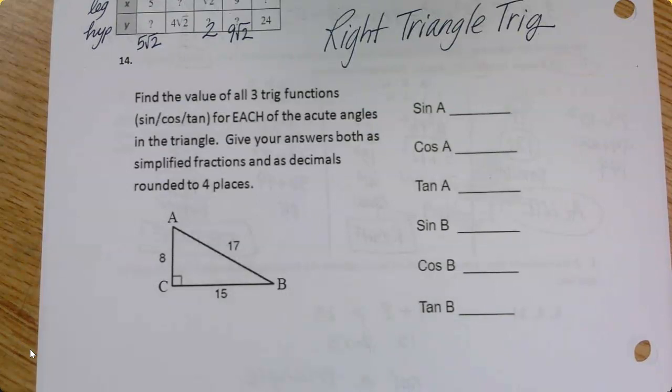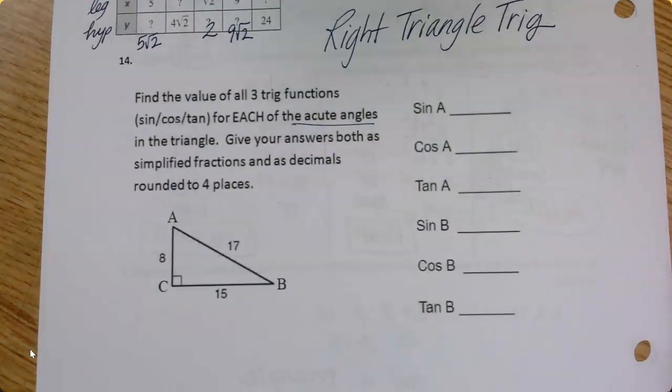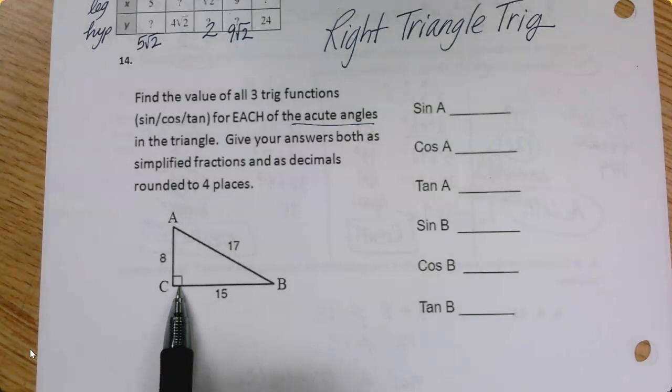All right, find the value of all 3 trig functions, sine, cosine, and tangent, for each of the acute angles in the triangle. Give your answers both as simplified fractions and as decimals rounded to 4 places. Sorry, I didn't give enough blanks there early. All right, notice that you do it for the acute angles only. We don't do sine, cosine, tangent of the right angle when we're looking at a triangle like this, okay?